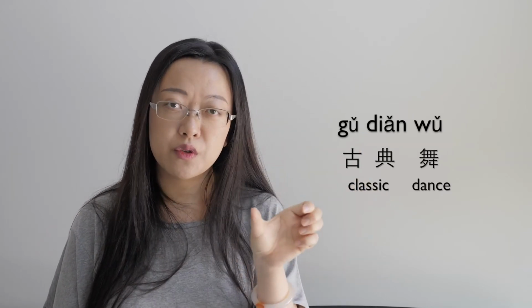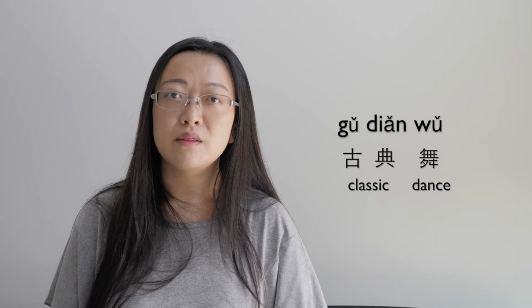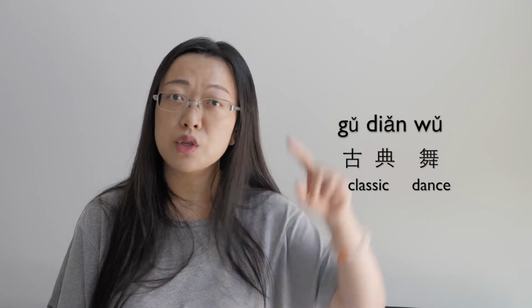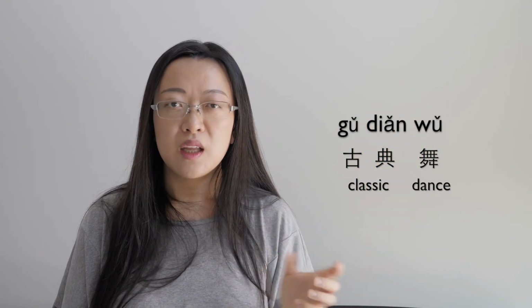Changing the first character third tone to a second tone. But now it has another character added at the end, which is dance, 舞, which is also a third tone. So now you have 古典舞. What do you do? In this case, the entire word 古典 becomes second tone.